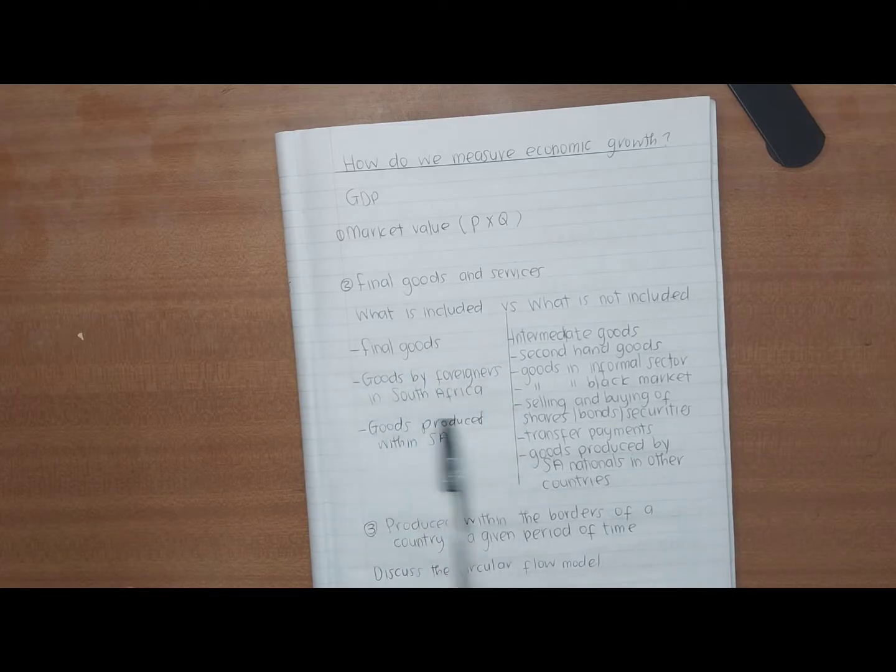So it matters that you are in South Africa. It does not matter your nationality. So you can be a foreigner, but if you are producing in South Africa, we will count you as part of our GDP, right? Also, if you're a national and you're in South Africa, you will also be counted as part of our GDP, right?